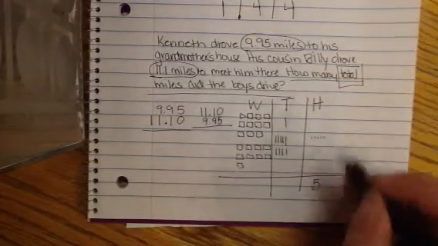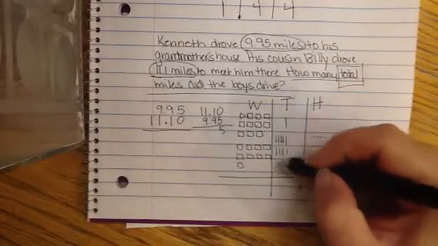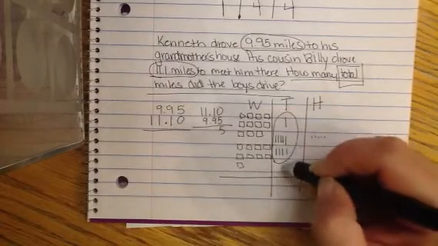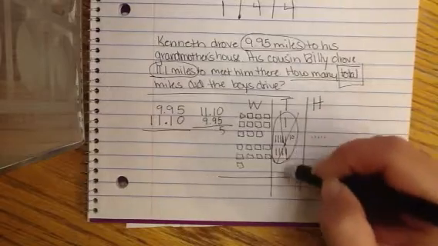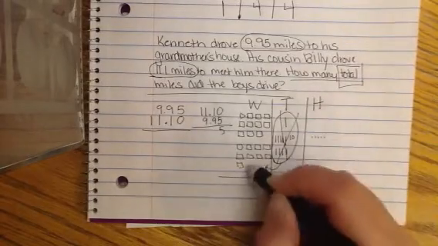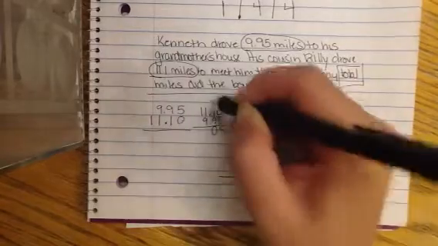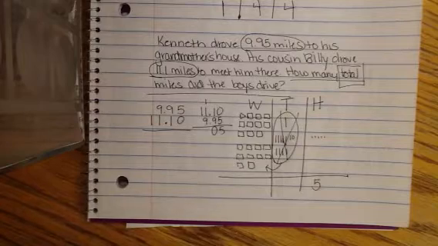I have 5 total because I didn't have to add any. Now, I have 9 and 1. Together, these give me 10. But I can't fit 10 in this column, so I'm going to trade it for one of these. I can't fit it all in this column, so I write a 0 and I trade it, or I carry it for one of those.